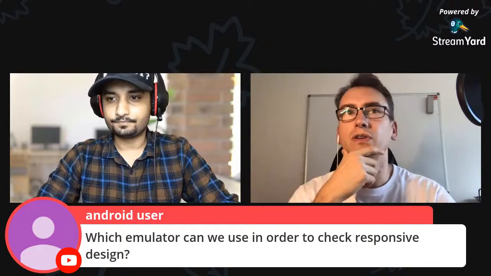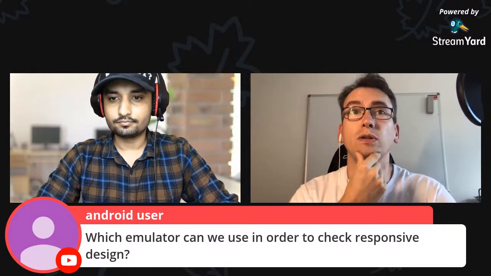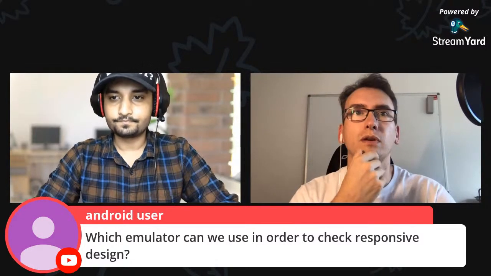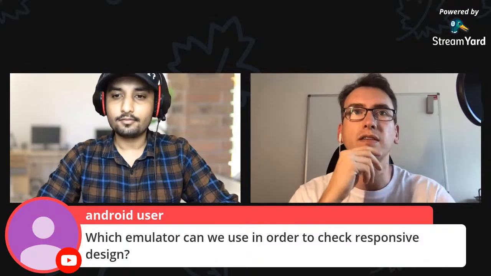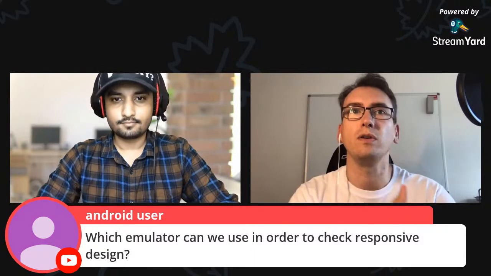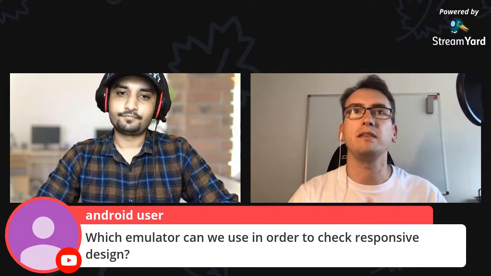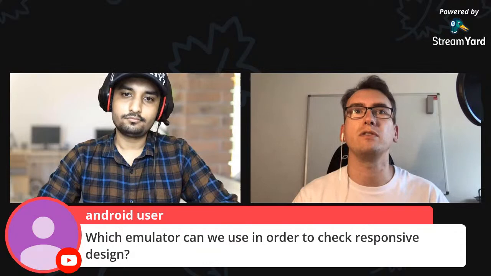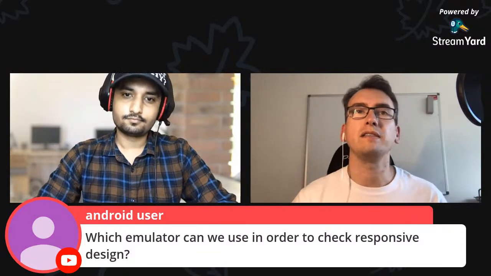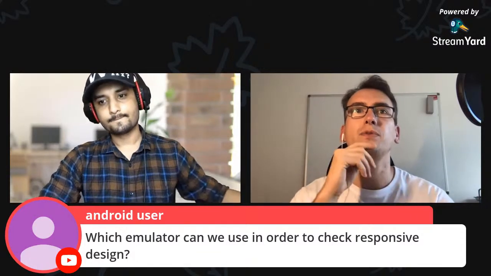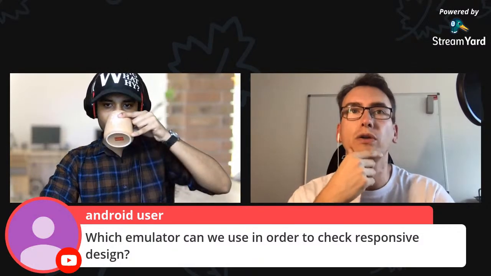But if you are searching for different emulators, you can just install different AVDs inside of your Android SDK and just run them up. And then you can also check that against a different device. So if you know you have a Samsung Galaxy 2, then you can install that in Android Studio, for example, or in your SDK, and you can just run that up to see if the responsive design worked.